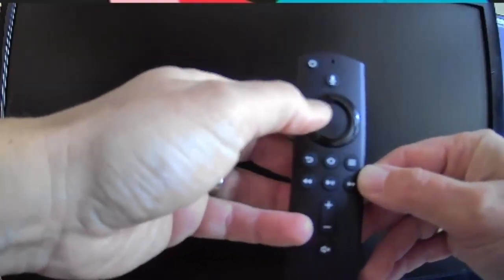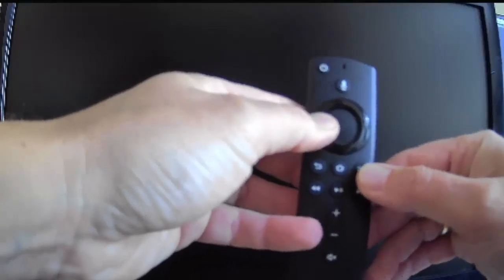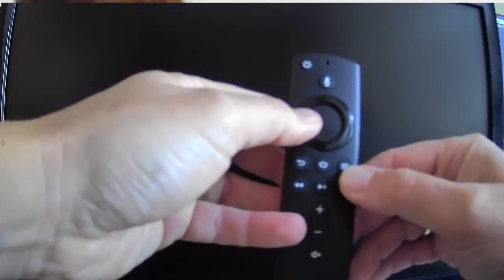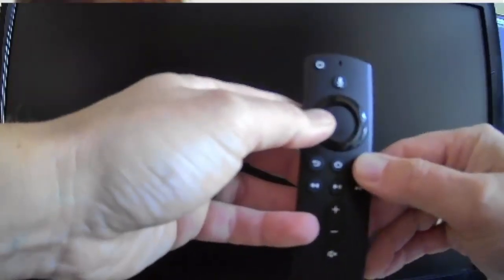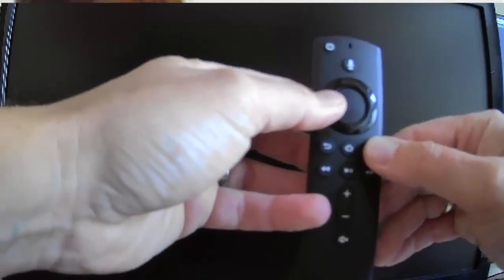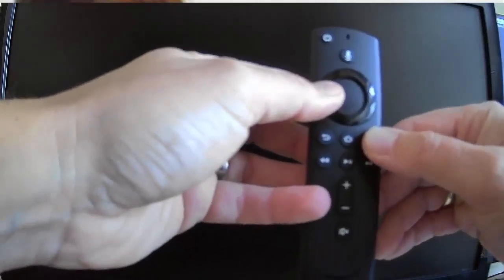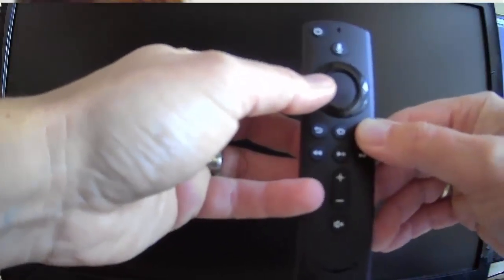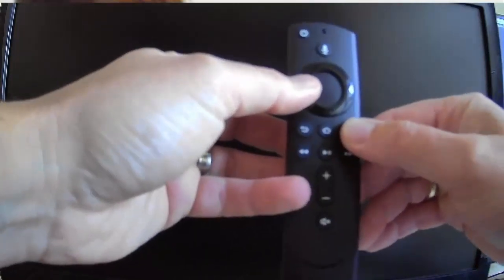So what you want to do is press and hold the left-hand side of the remote and the menu button, the little 3 horizontal lines there. Press and hold them for 12 seconds. Okay, so both together. Count back down from 12 seconds. 7, 6, 5, 4, 3, 2, 1.